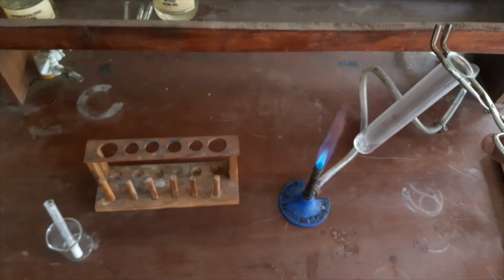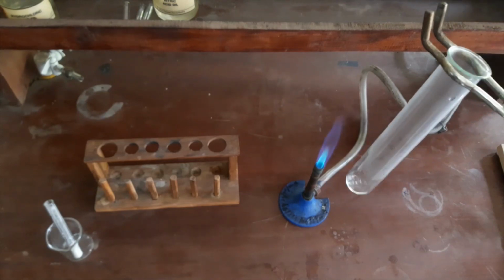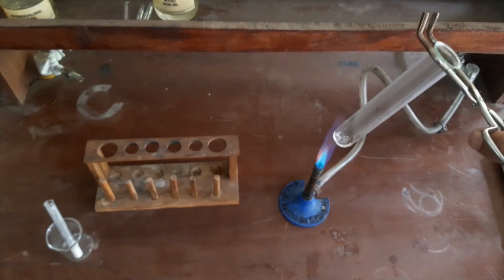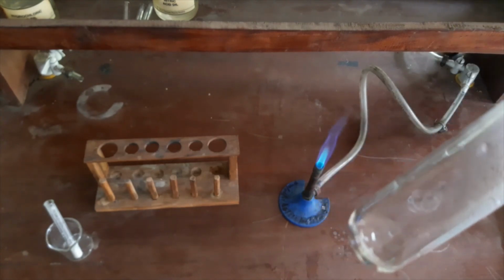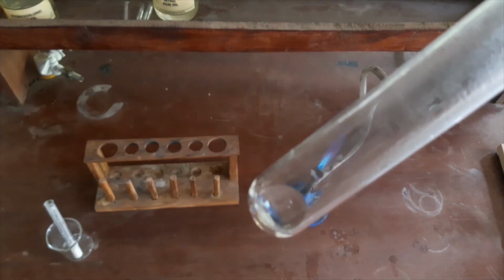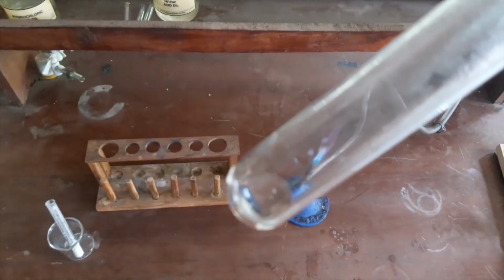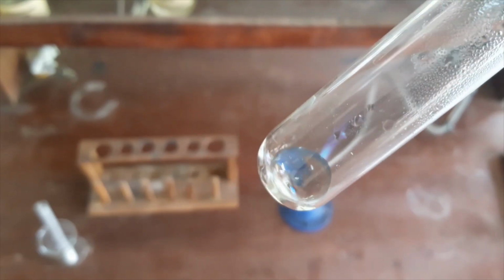Check what will happen. Okay, in a very small amount of water, while heating, the solute was dissolved. You can see that when I am heating, the solute was dissolved. So it passed our second test also.